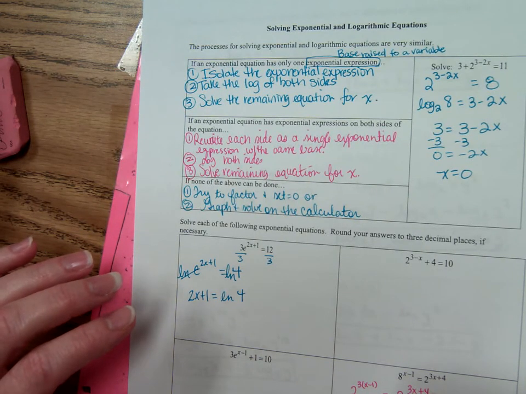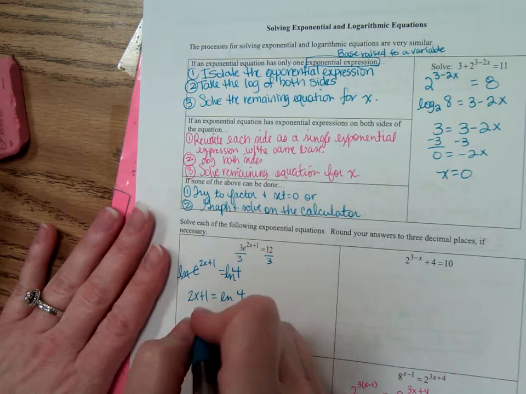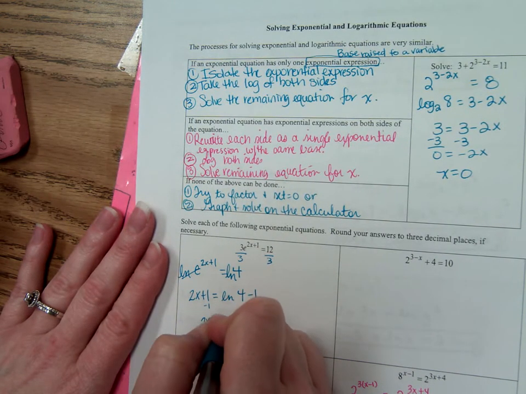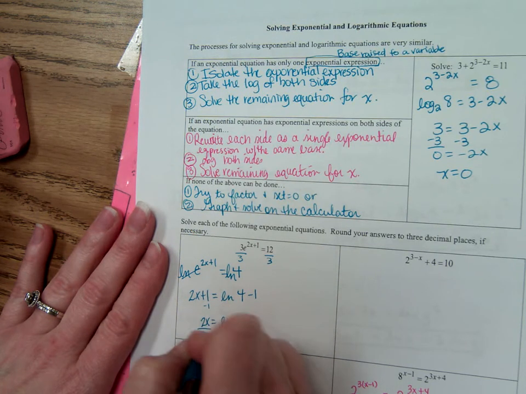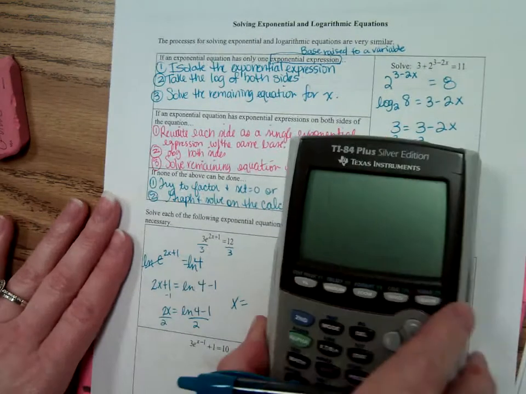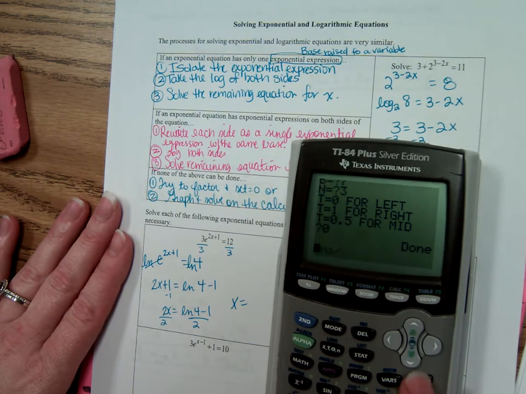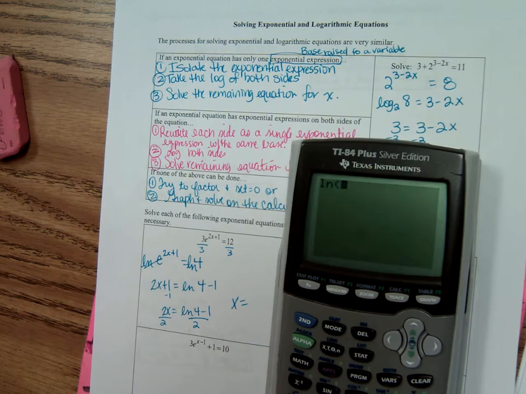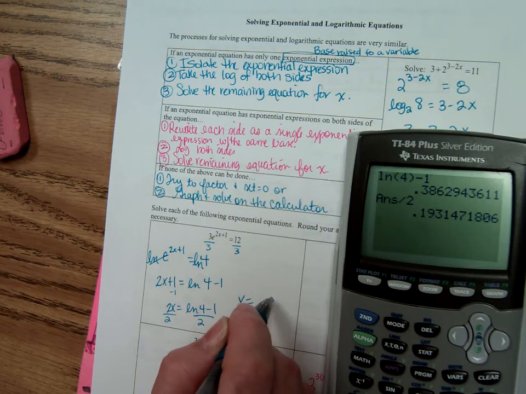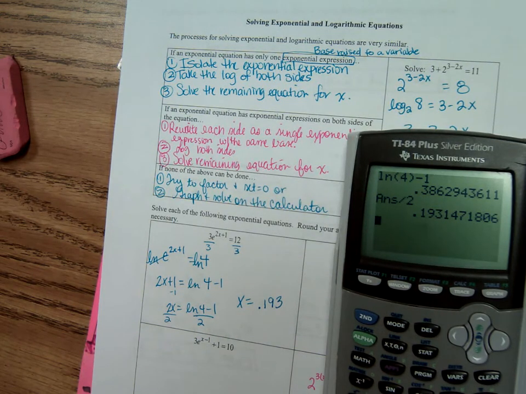Alright, subtract 1, subtract 1. 2x equals natural log of 4 minus 1. Divide by 2. X equals natural log 4 minus 1 divided by 2. 193. That's what that equals.